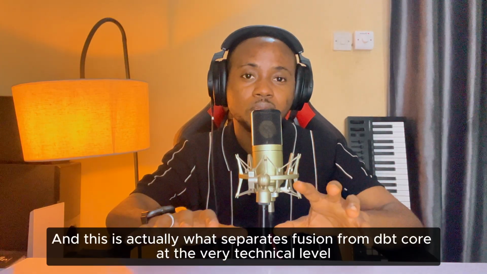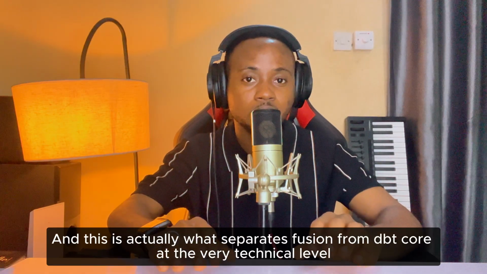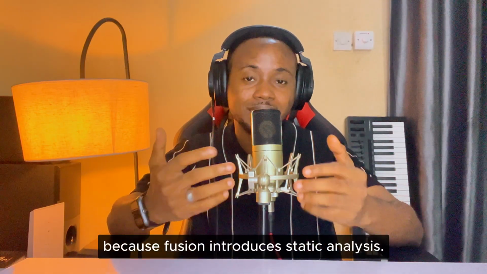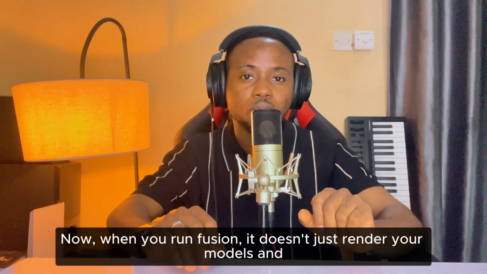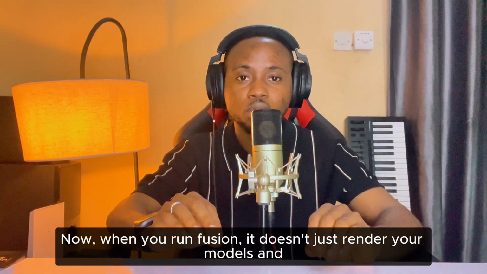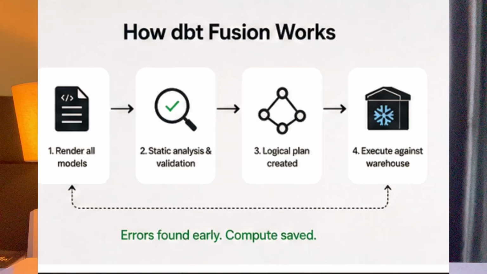And this is actually what separates Fusion from dbt Core at a very technical level, because Fusion introduces static analysis. What is static analysis and how does it work? Now, when you run Fusion, it doesn't just render your models and fire them at your data warehouse. It renders all your models first across your entire DAG, and then runs static analysis to produce and validate a logical plan for every single query that will be run against the data warehouse.